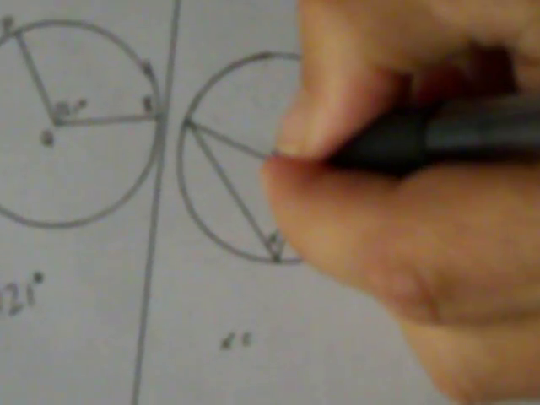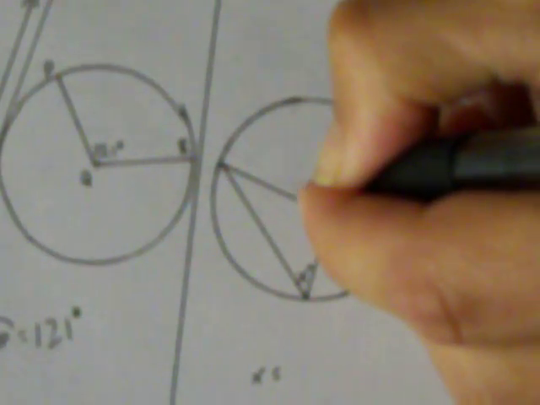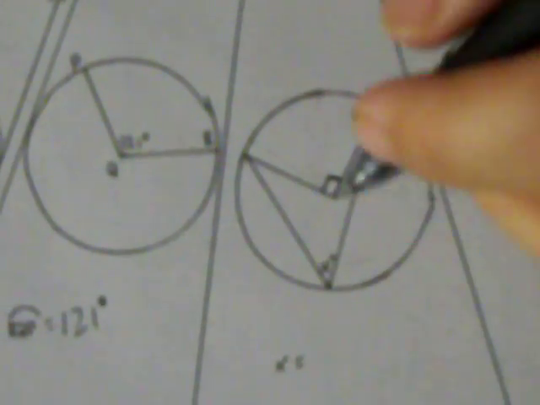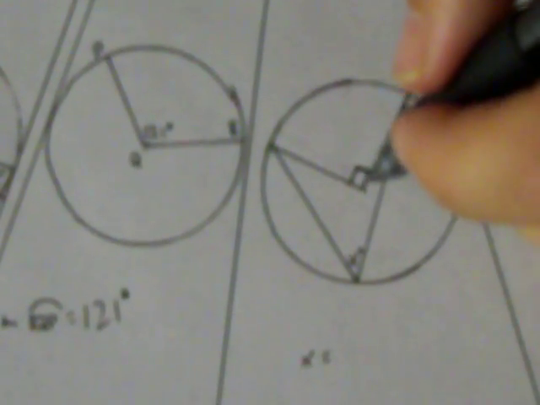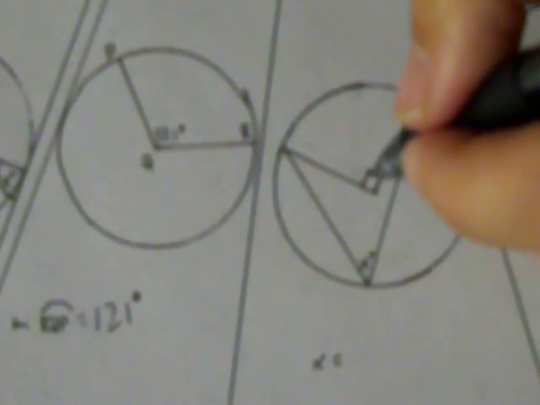Okay, on this next one, notice what I'm doing here. I'm adding a 90-degree angle. You may have been wondering what was wrong with this problem. I forgot to put it there. That's there to show you that this central angle is equal to 90 degrees.